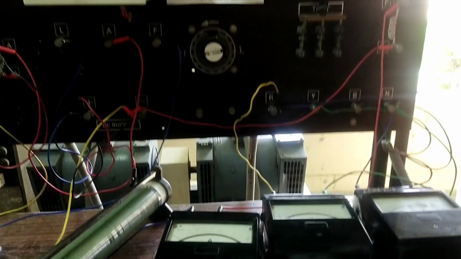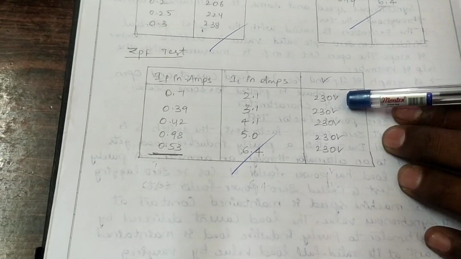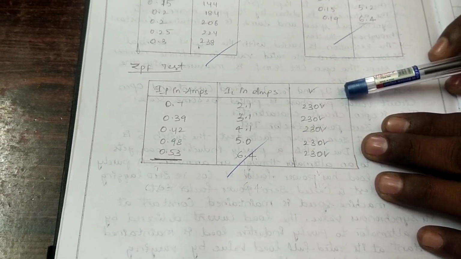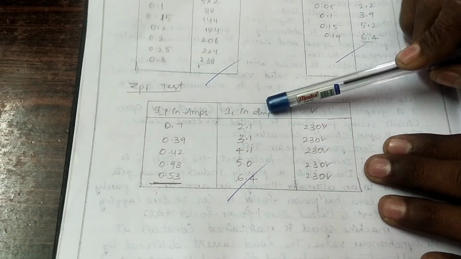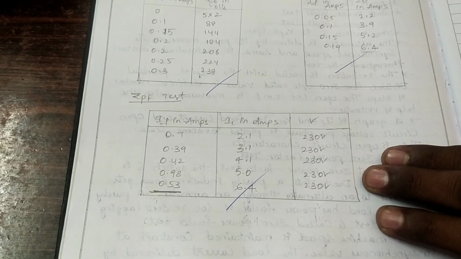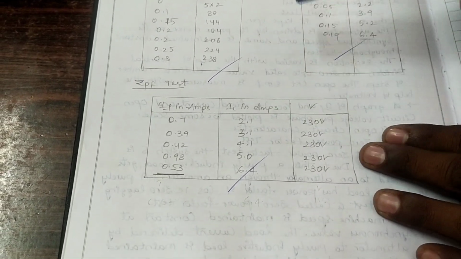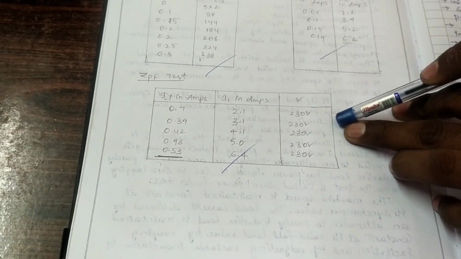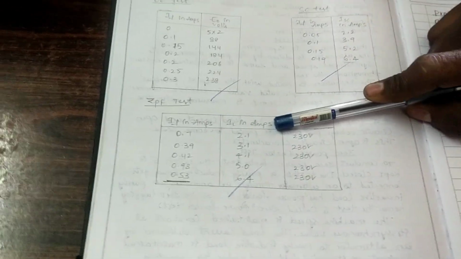Our intention is to take the readings of this table. In this ZPF test we need to keep the voltage constant, that is, the per phase voltage is constant. Only two variables are there: the first variable is the field current, and the other variable is the short circuit current in the phase. For every reading we need to adjust the load to make sure the voltage is constant, and accordingly we take the values of field current and short circuit current.